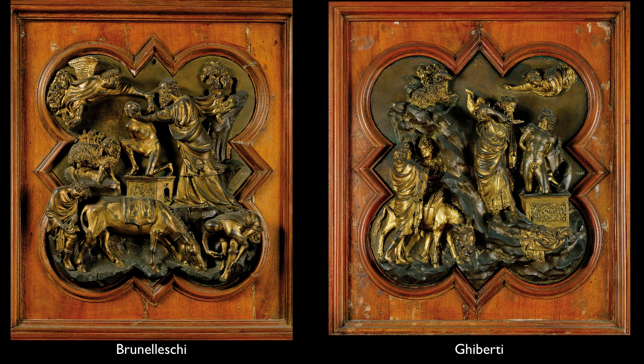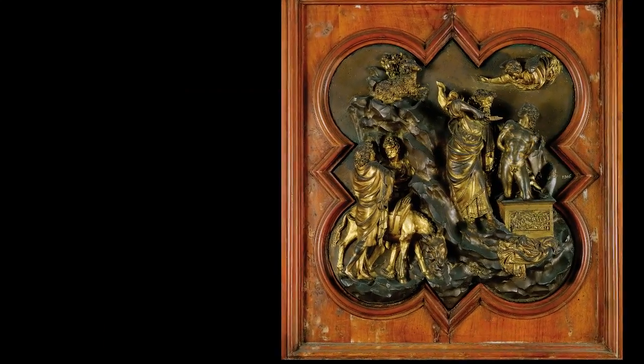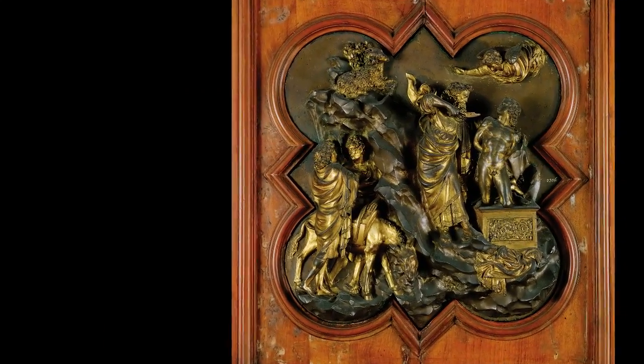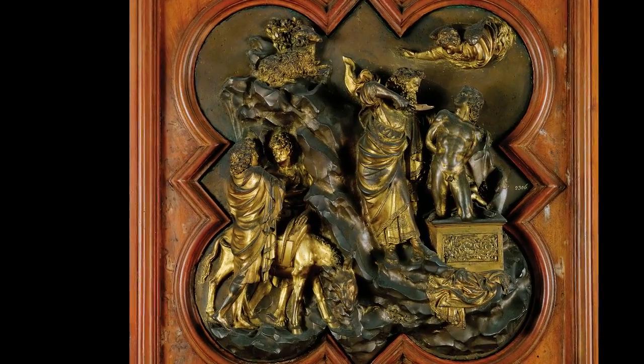There's no written record of why they chose what they did. That's right. But ultimately, it was Ghiberti who got the commission, although some accounts say that they both won, but Ghiberti actually was chosen to carry out the commission.